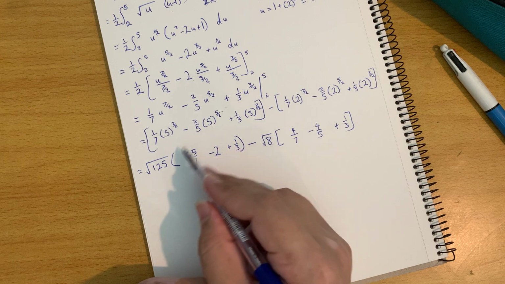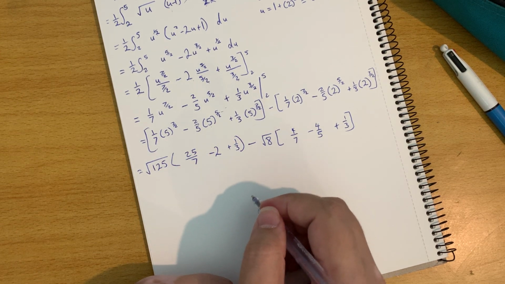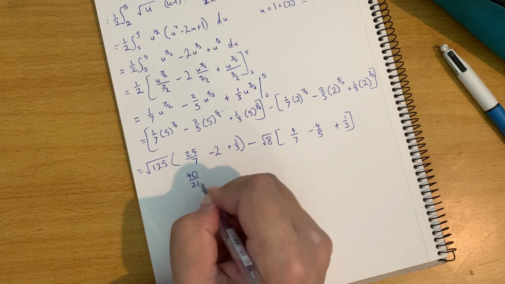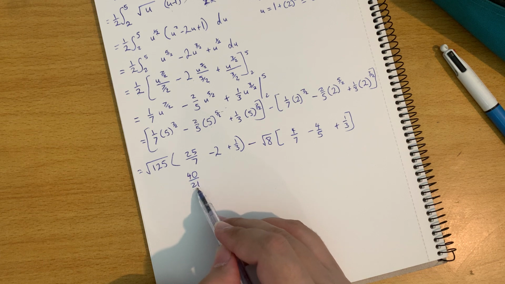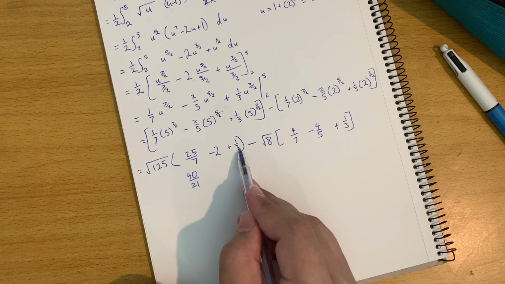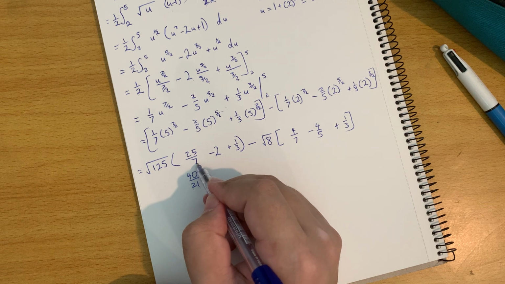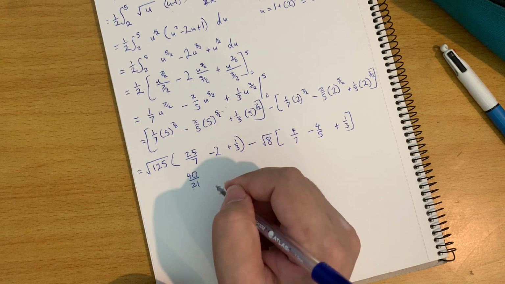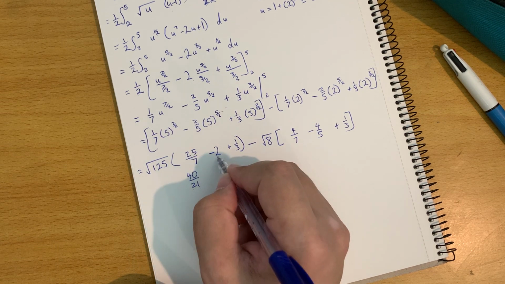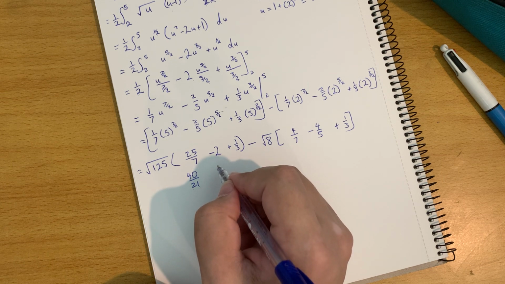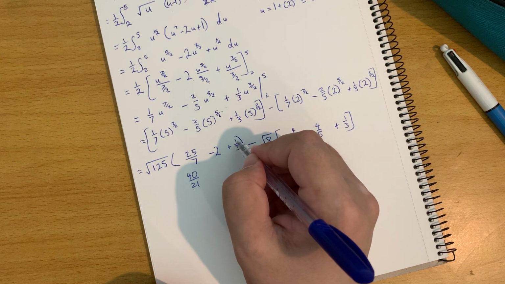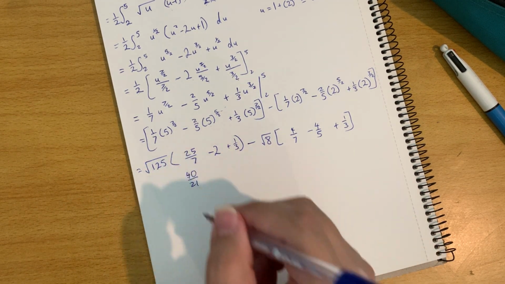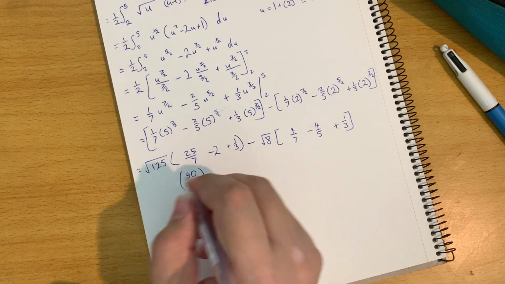Now, this is going to simplify to 40 over 21. You can see the denominator is 21 because 7 and 3. So if I convert this to whatever it is over 21, right, it would be 75 over 21 and 42 over 21 and 7 over 21, and add and subtract all those numbers, I'm going to be left with 40.